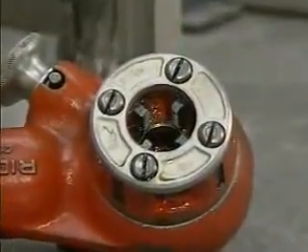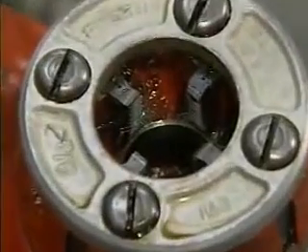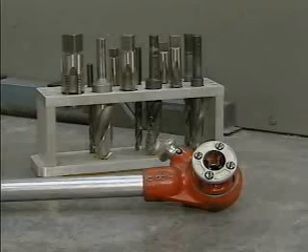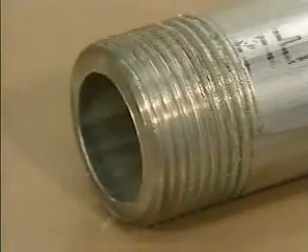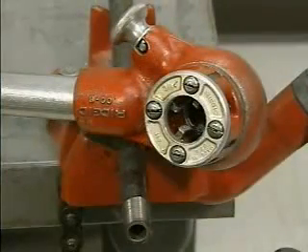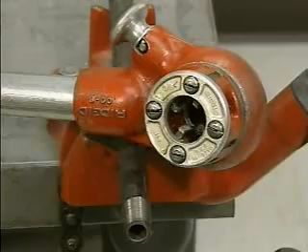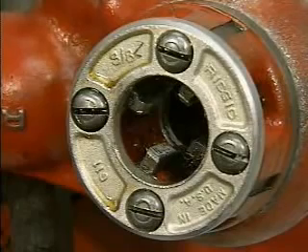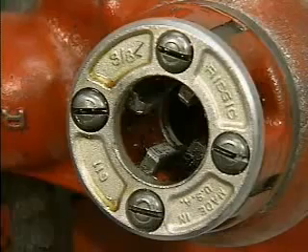A pipe die is a tool that has teeth that cut into the outside walls of the pipe to form threads. There are three important considerations to keep in mind when you use a pipe die to thread a pipe. They are the size of the die, the number of threads per inch, and the length of the threads. The size of the pipe die should match the nominal size of the pipe being threaded. For example, this pipe die has a nominal pipe size of 3/8 of an inch. It can be used to create threads on pipes with a 3/8 of an inch nominal pipe size.